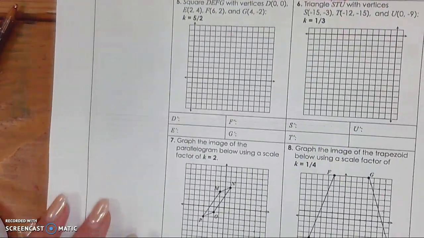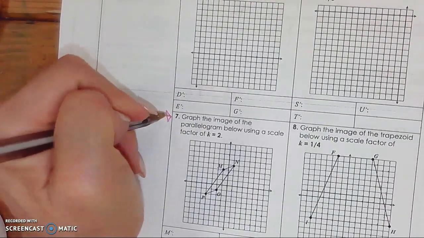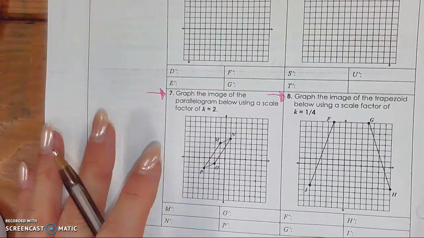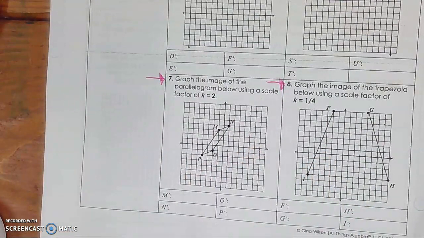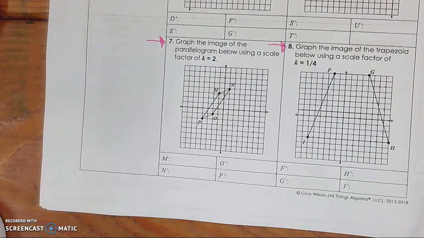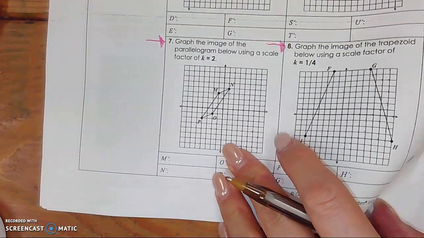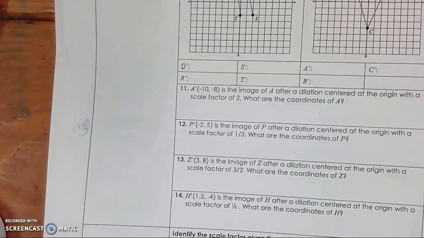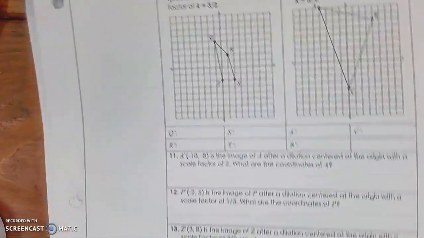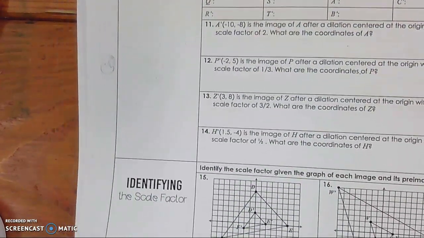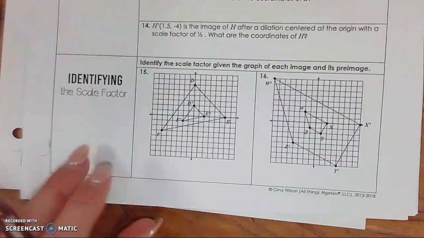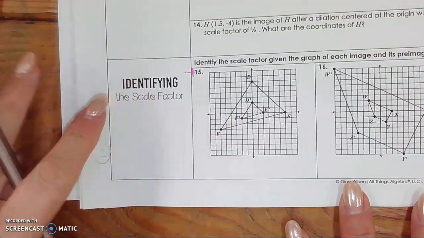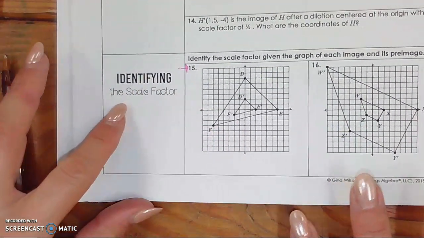So what I want you guys to do is number 7 and number 8. All right. So those are the 2 that you're responsible for in order to get credit. And then go ahead and flip your packet and follow along with me. There is a bunch that we get to skip over. Okay, so we're not going to worry about these for now because it's just a lot of the same thing. So what we are going to do is we're going to do number 15 together. Okay, and this is identifying the scale factor.